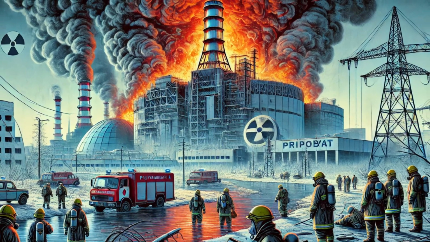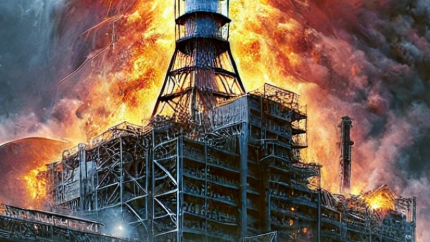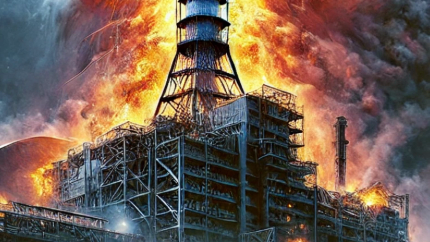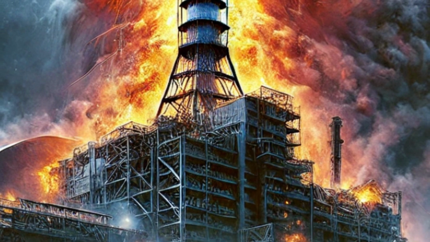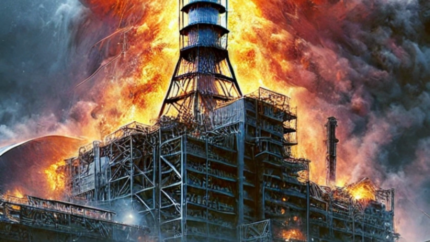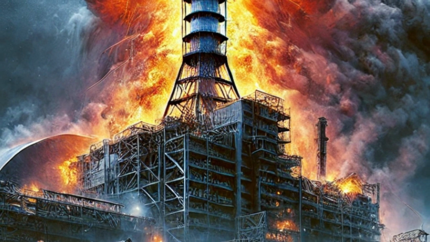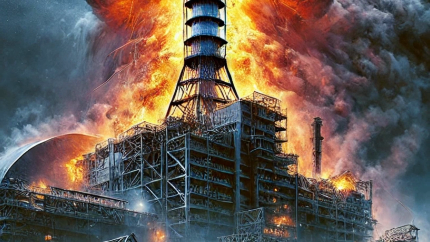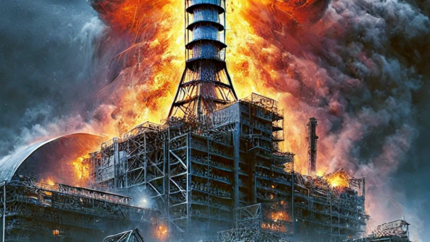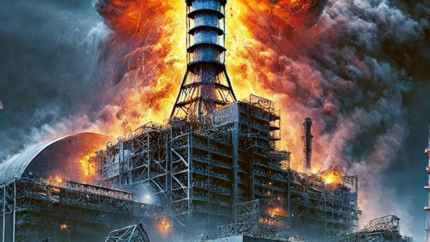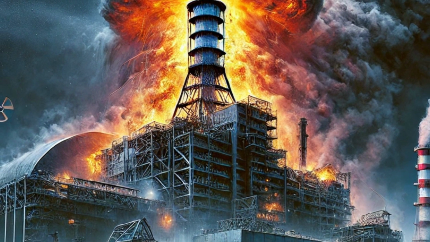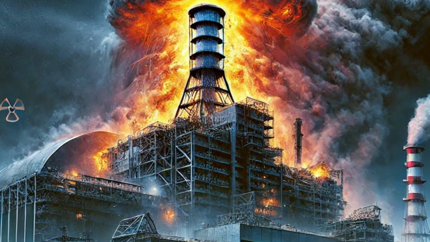This led to a massive increase in heat, causing steam to build up rapidly. Explosion. The steam pressure caused two explosions. The first explosion was a steam explosion, which blew the 1,000-ton reactor cover off. The second explosion was likely a combination of chemical and nuclear reactions, spreading radioactive materials into the atmosphere.